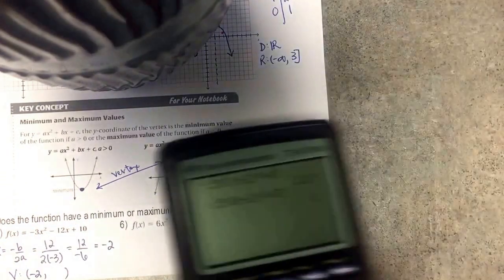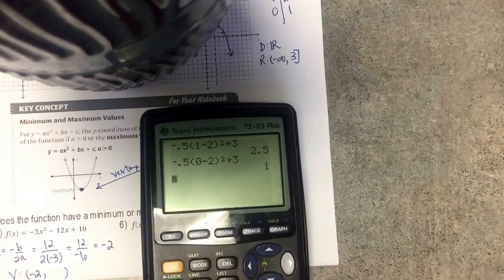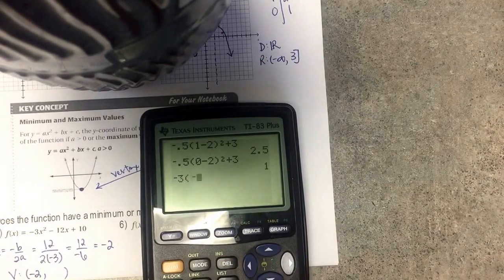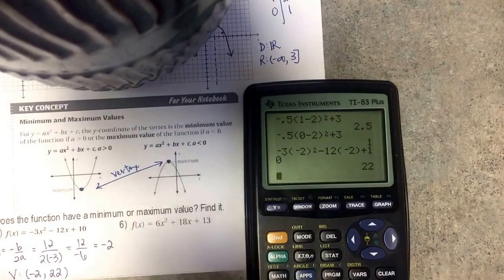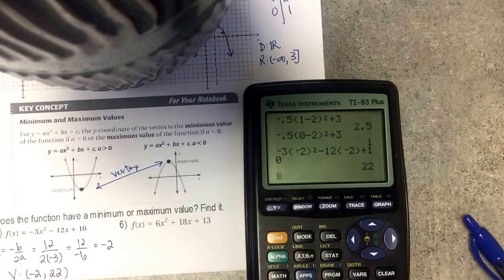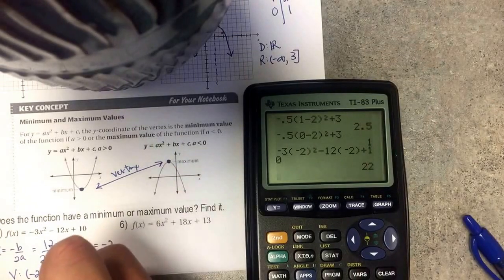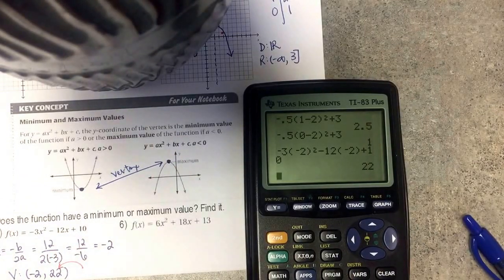So, trusty calculator, let's plug it in. Negative 3 times negative 2 squared minus 12 times negative 2, add 10. Push enter, and my y coordinate comes out as 22. So the problem wants to know what the maximum value is, or what the minimum value is. That value is just the y coordinate.